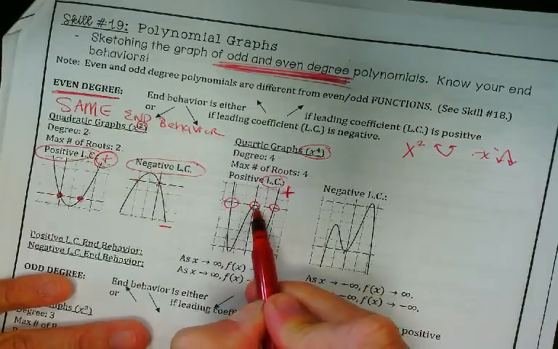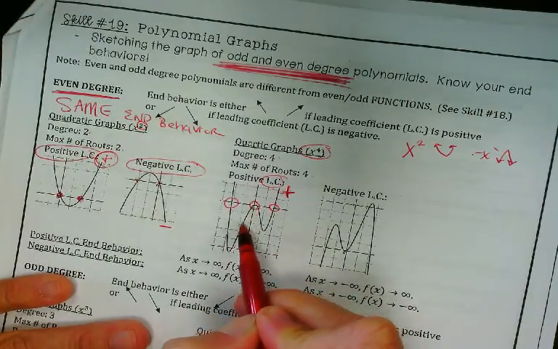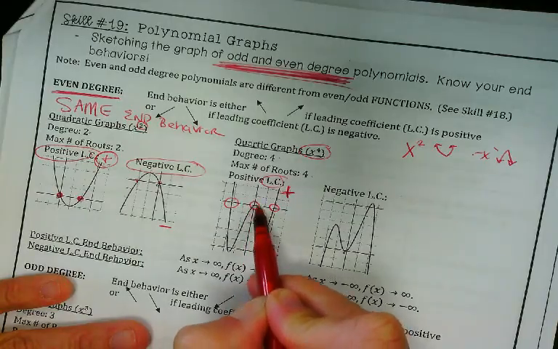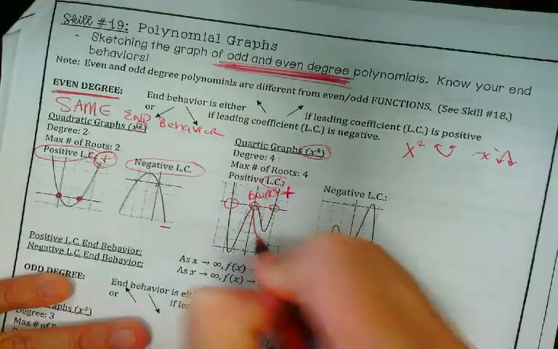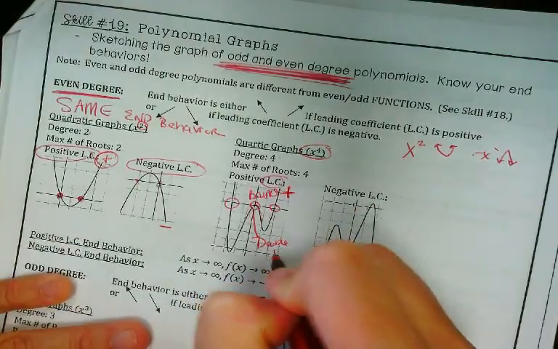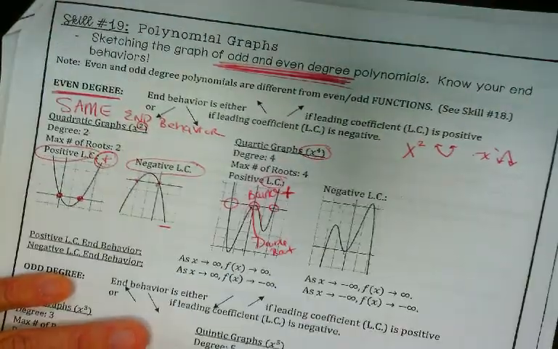Just as a reminder, this is a great example. This one does what when it hits this axis? What is it called? It's a bounce. That means it's a double root. Okay, let's make a note there. That's a double root because of the bounce.